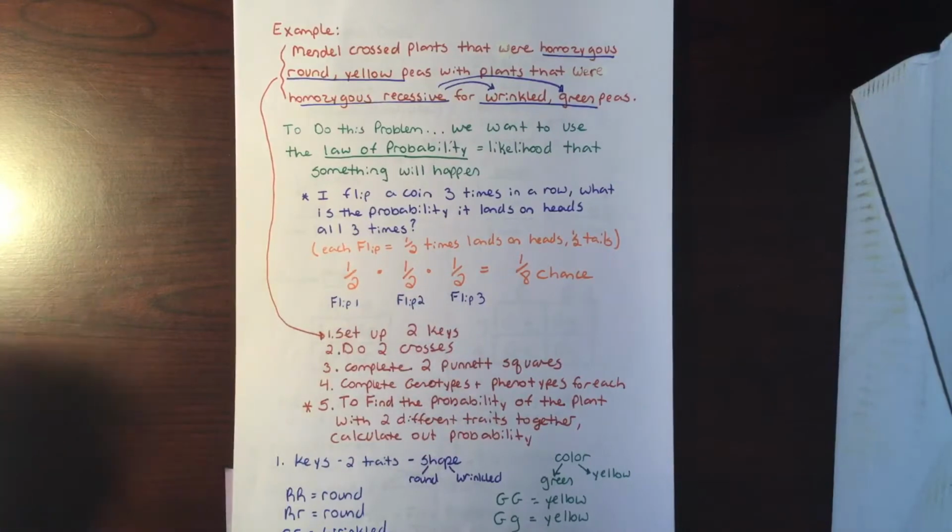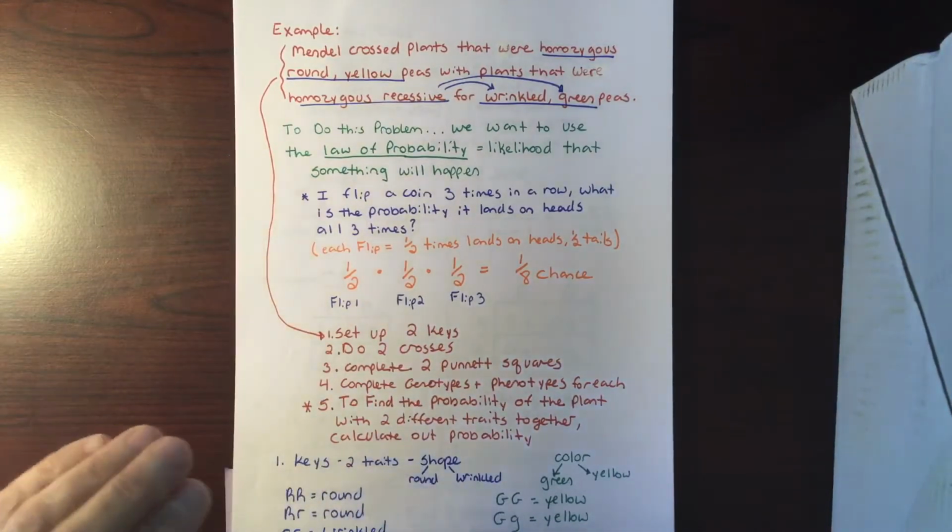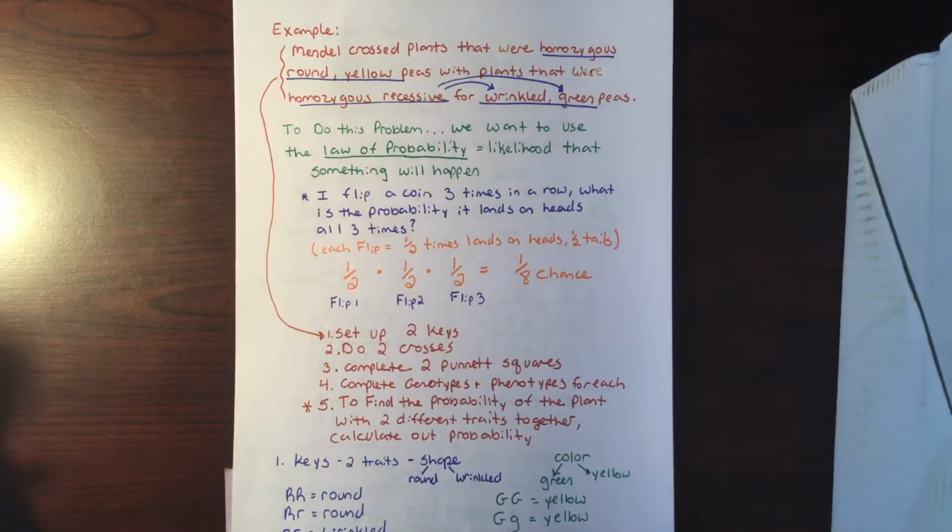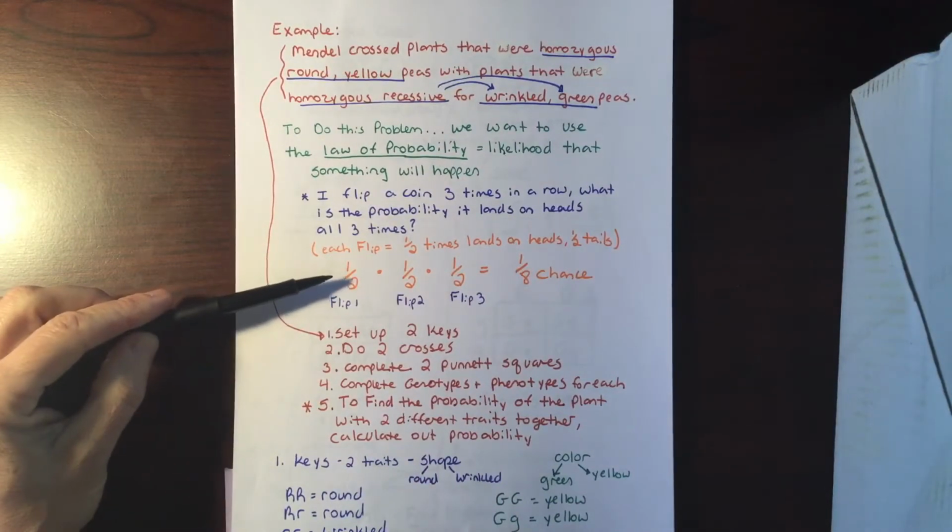So let's say I take a coin, and you guys know on the coin there's 2 sides to that coin. There's a heads and there's a tail. Let's say I flip that coin 3 times in a row. I want to know, what is the probability that it lands on heads all 3 times? Well, the first time I flip it, I have a 50-50 shot. I have a 1 out of 2 shot of it landing on heads.